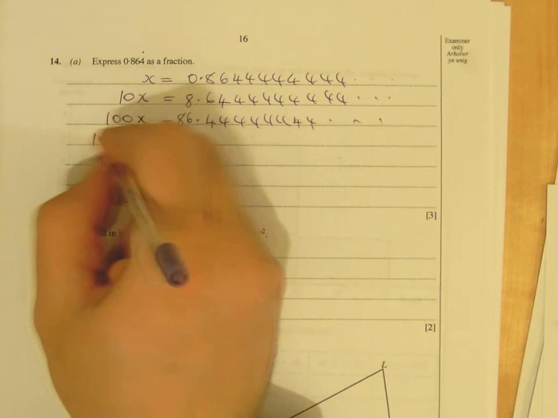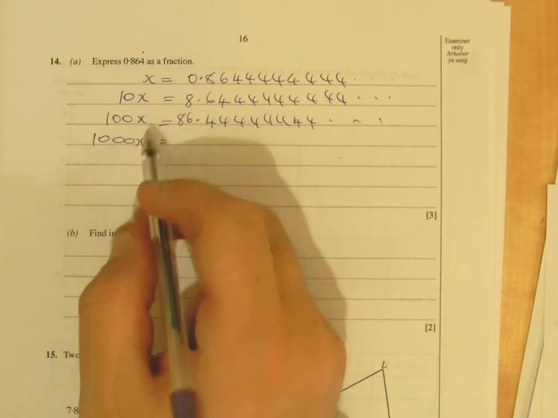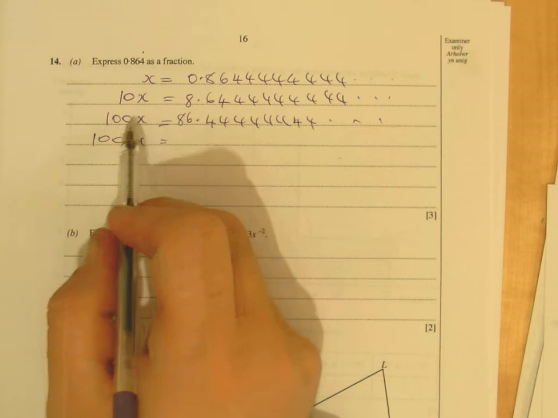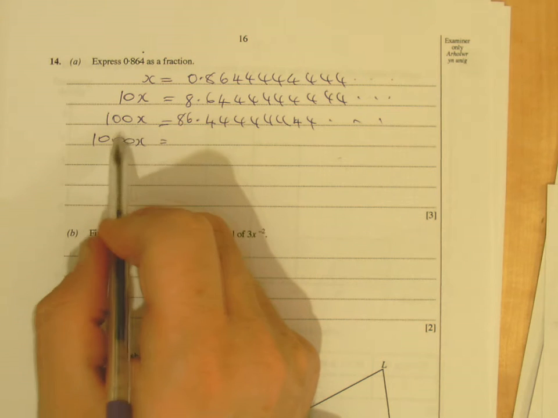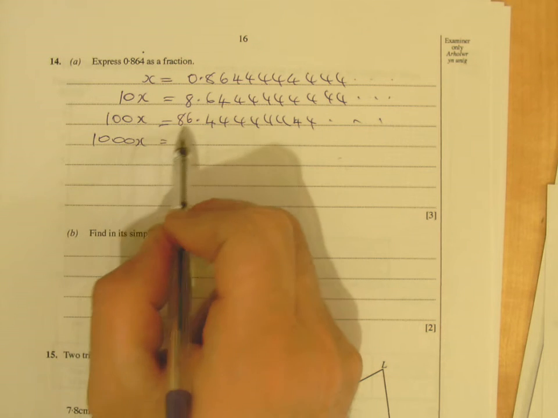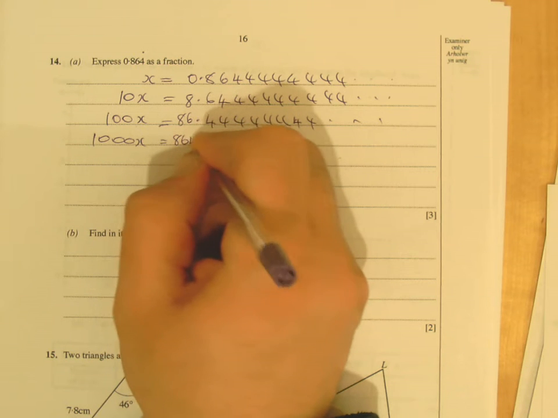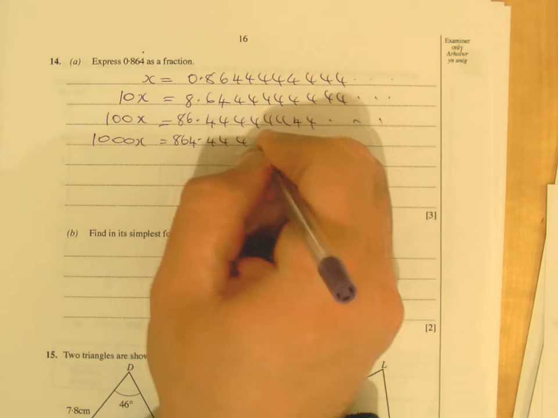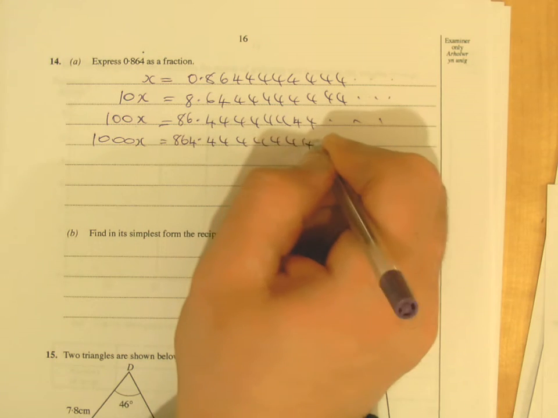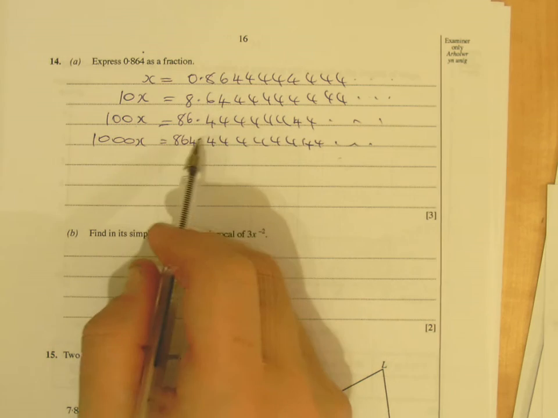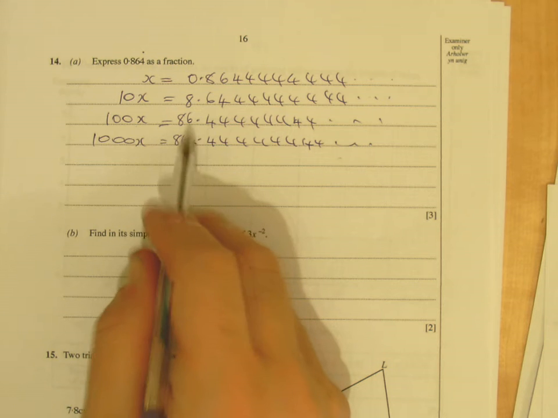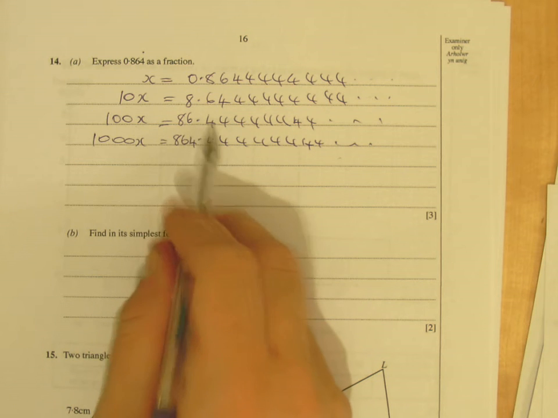Let's go for 1,000x. Okay, and again 1,000x. You could just look at this one, can't you? 100x, making it 10 times bigger to get to 1,000. So make this 10 times bigger. Everything shifts up 1, so you get 864.444 and so on, right? Then compare after the points, and you notice these two after the points, they're identical, aren't they? After the points, they're all the same.